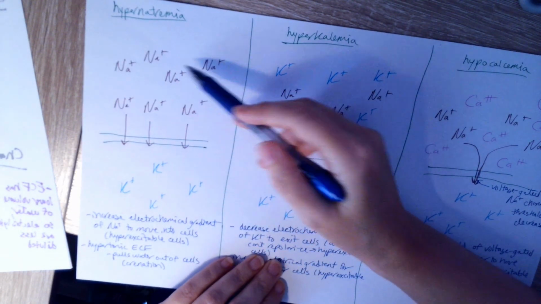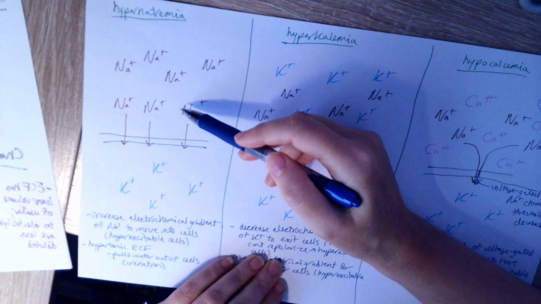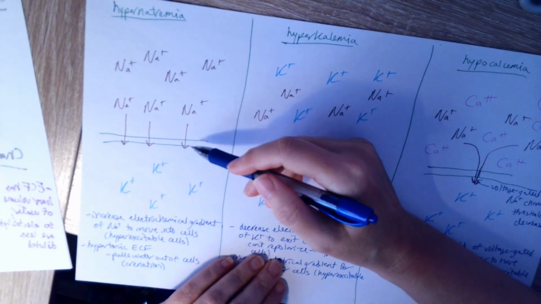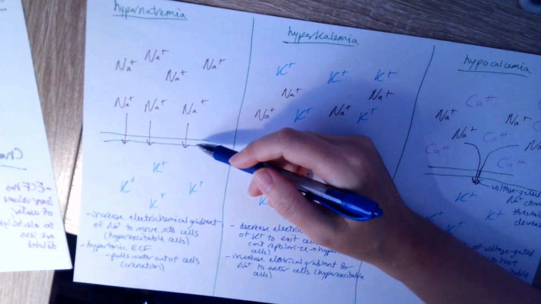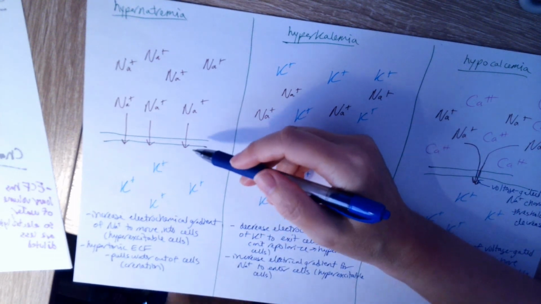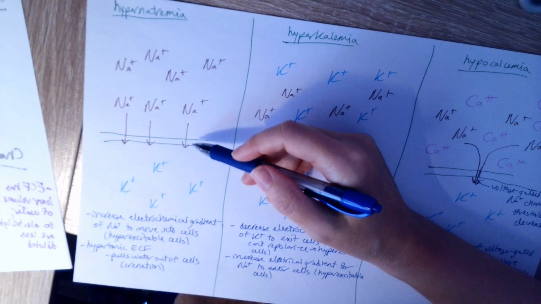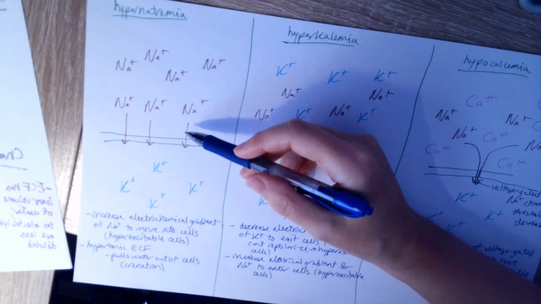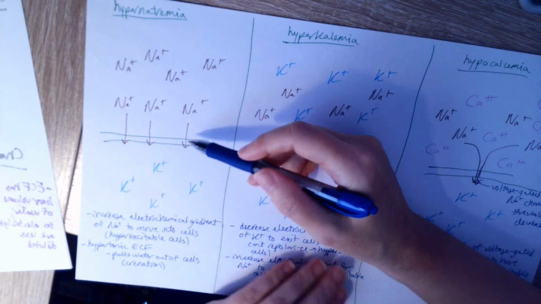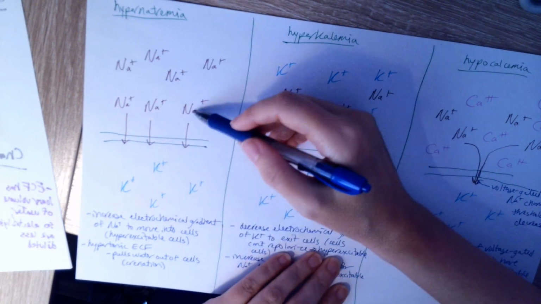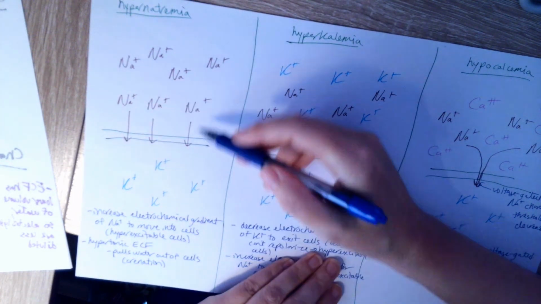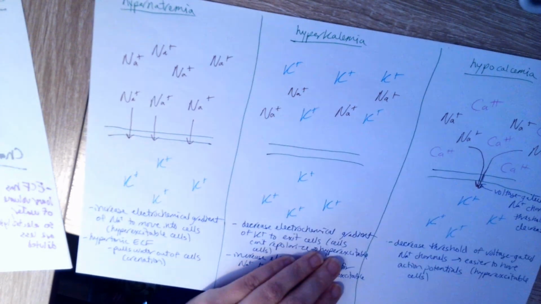So we know that sodium has an electrochemical gradient to go into a cell almost pretty much all the time. So when you have a normal osmotic balance and you have normal sodium levels, sodium still wants to go into the cell, and that's good. That's how you cause depolarization of the cell. So this is outside the cell, this is inside the cell. These double lines are the cell membrane. And when you move sodium inside the cell, that causes the cell to have an action potential.